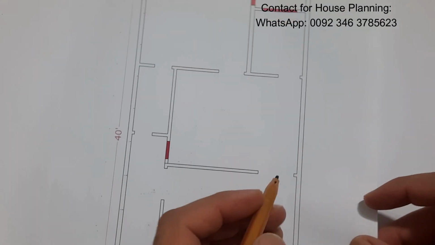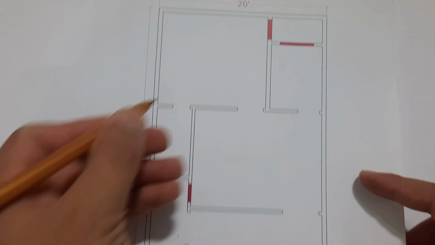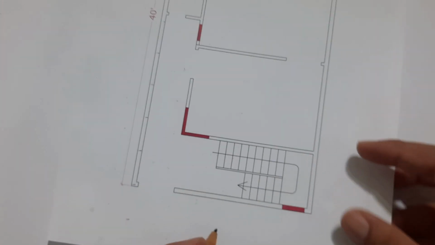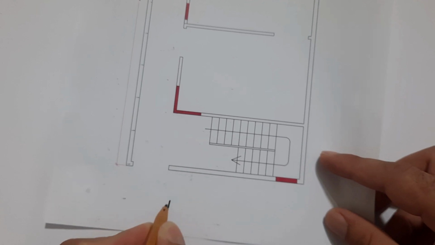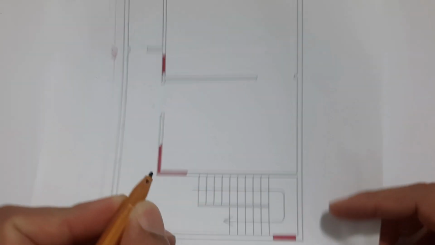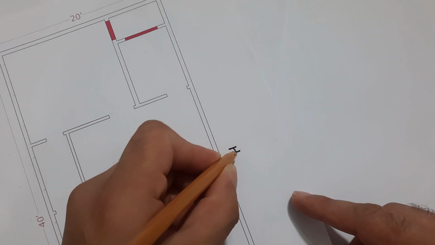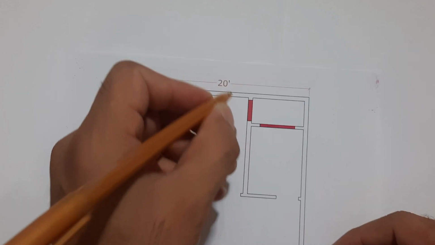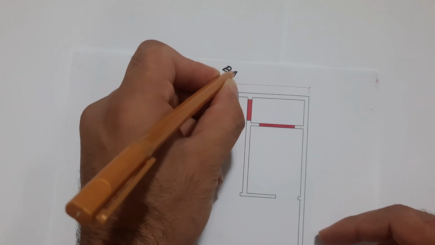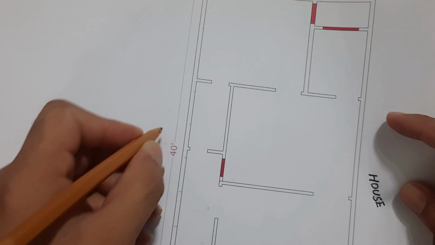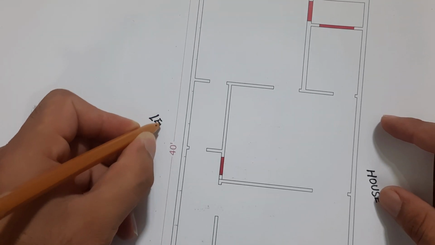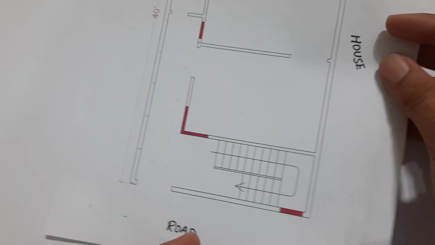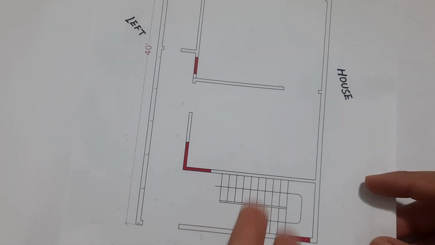Remember guys, three sides are closed for this house. So this is the right side, this is the left side, this is the back side, and this is the front. The front side is located at the road side. Here on the left side we have a house, so you cannot keep any ventilation on this side. The front is open, so you can only keep ventilation at the front side.